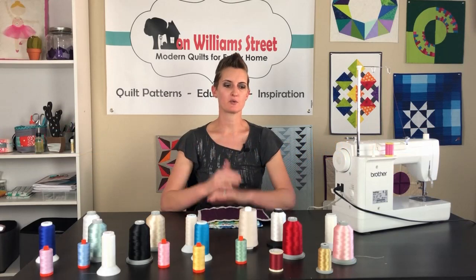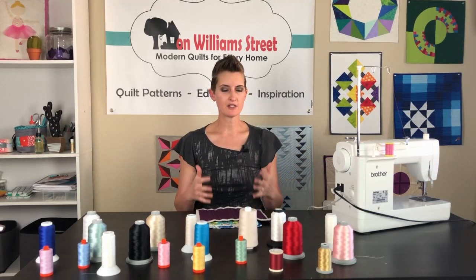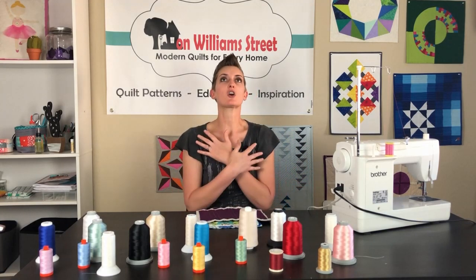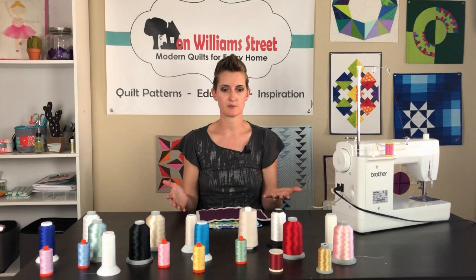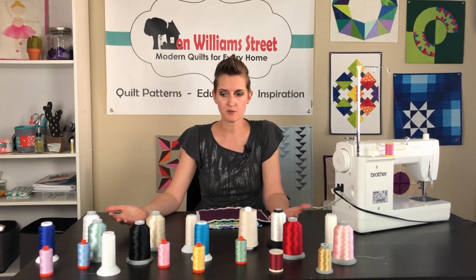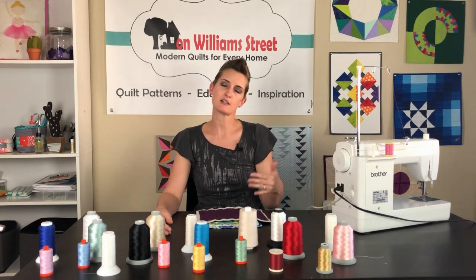So when it comes to quilting, and especially finishing the quilt and doing the quilting at the end, I often get asked a lot of times, like, what thread should I use? What color should I use? And it can be very overwhelming because there are literally thousands of different choices when it comes to thread. As you can see here, I have just an array of some assorted thread colors that I personally have in my collection, and this doesn't even touch the tip of the iceberg.